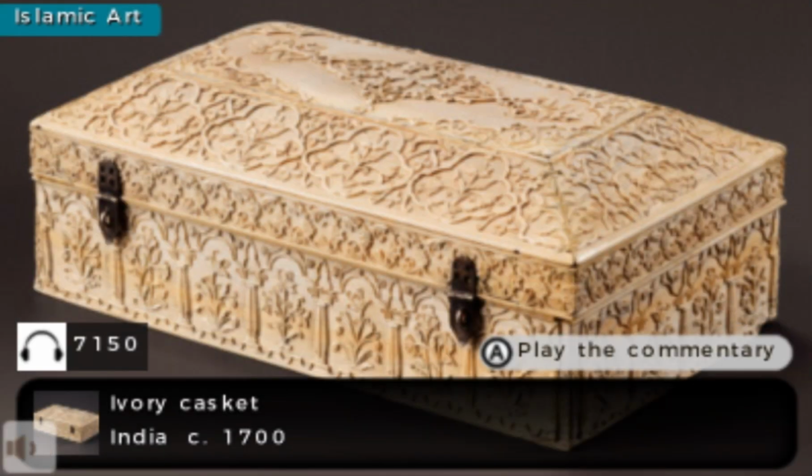This large ivory casket is fitted with 2 hinges and another metal fitting. It's made up of several different ivory panels. Its vast size is what makes it truly exceptional.